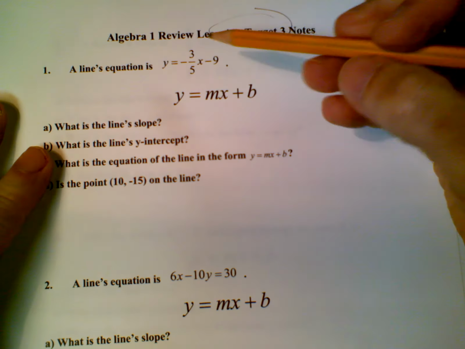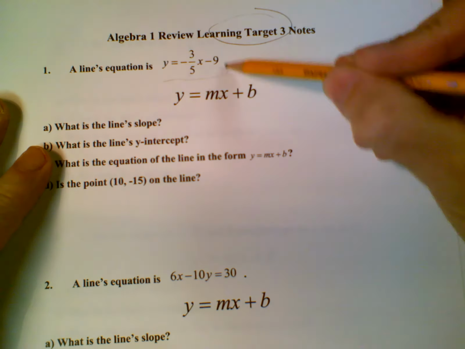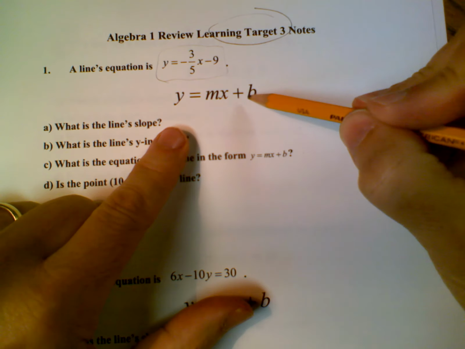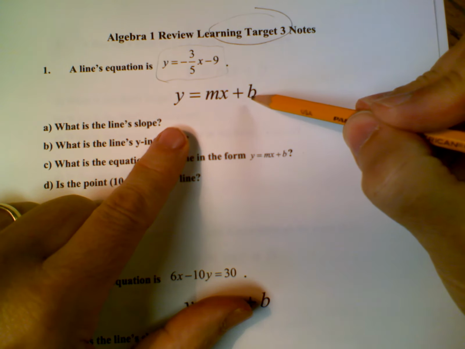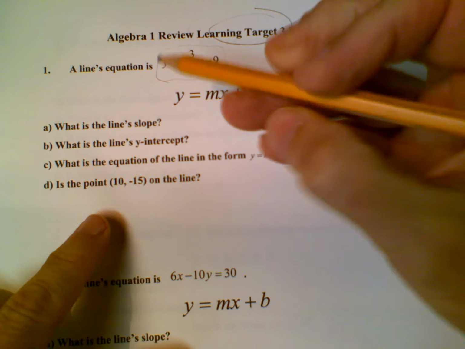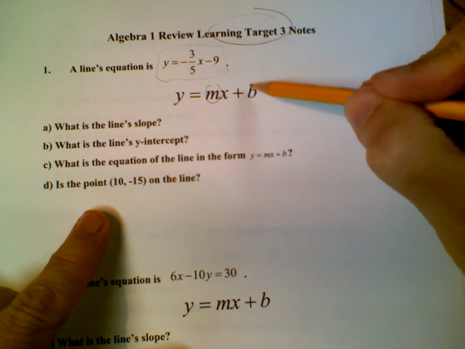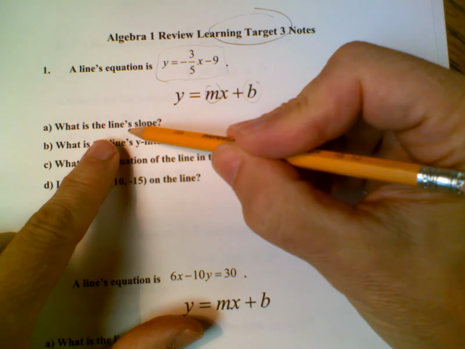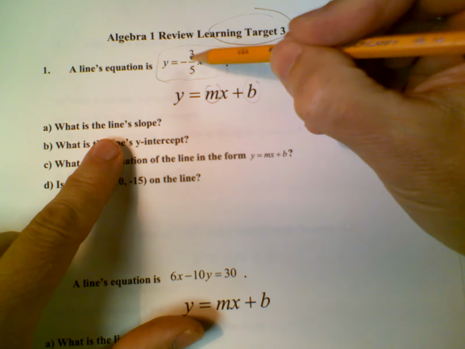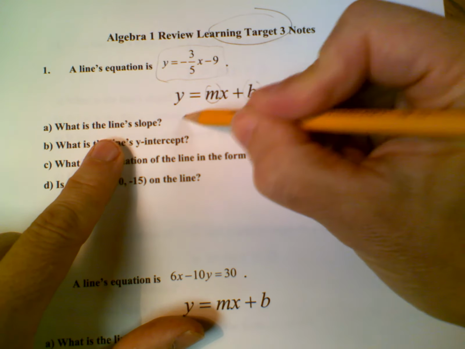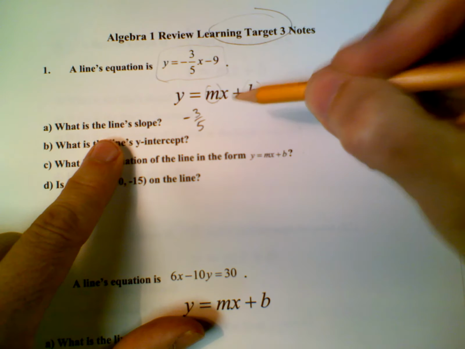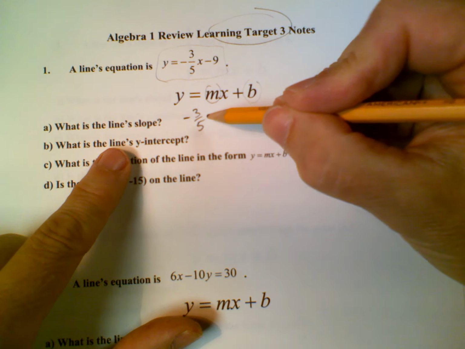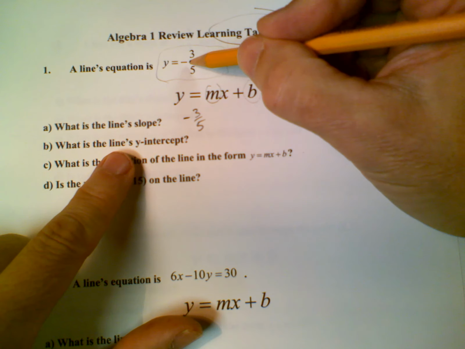So the first problem, a line's equation is y equals negative 3/5 x minus 9. Now you are familiar with the slope-intercept form of an equation, y equals mx plus b, right? And you know that m is the slope, b is the y-intercept, okay? If I ask you what is this line's slope, the answer is right there in the question, negative 3/5. Not negative 3/5 x. Talked about that in our Zoom meeting on Thursday. Negative 3/5. That's the slope. It's right there. There's no work to do.